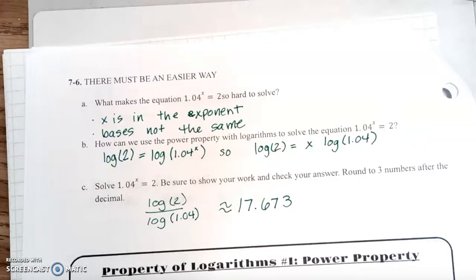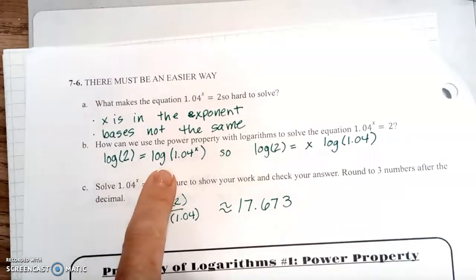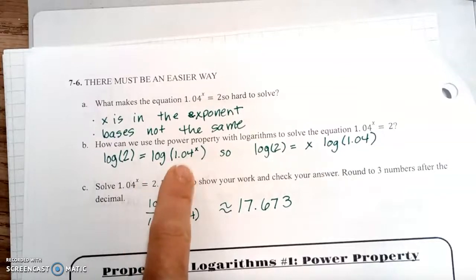So for part B, how can we use a power property with logarithms to solve the equation 1.04 to the x equals 2? So we're going to take that and we're going to rewrite it. We can say that the log of 2 with a base of 10 is equal to the log of 1.04 to the x with a base of 10.